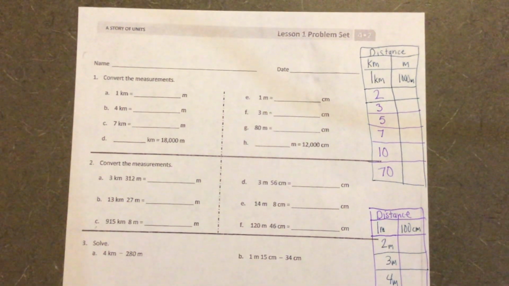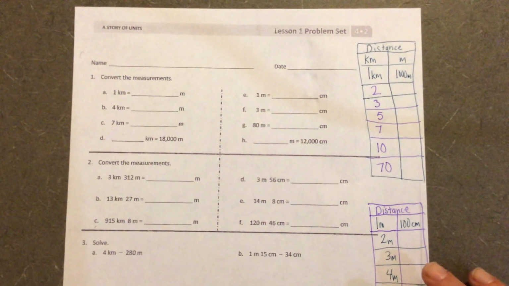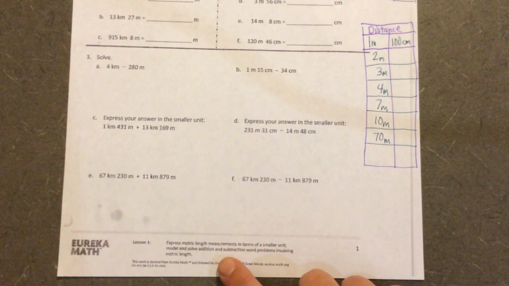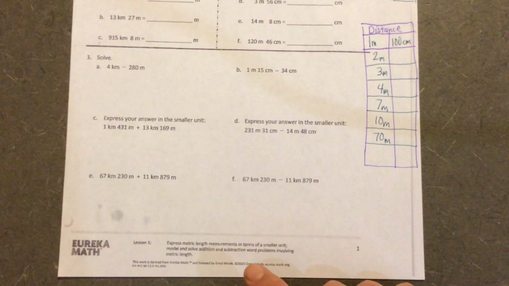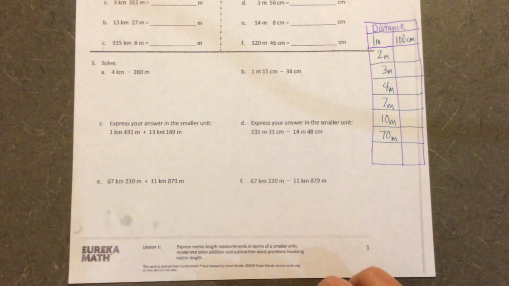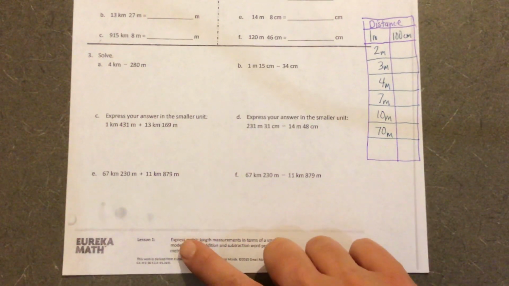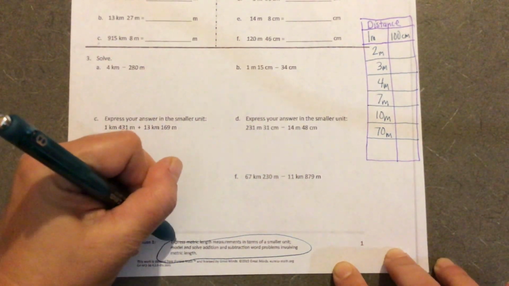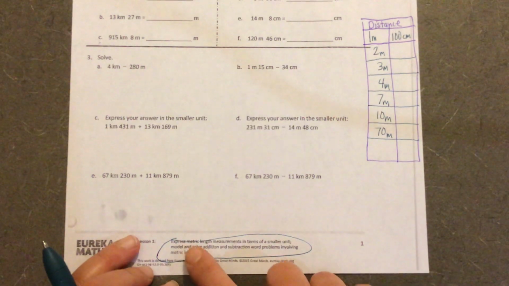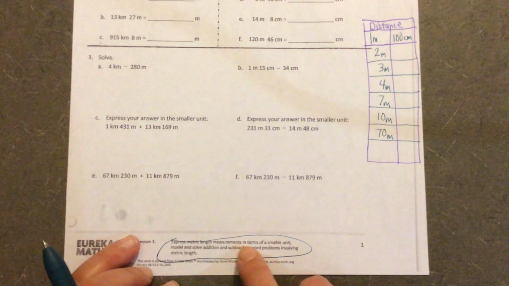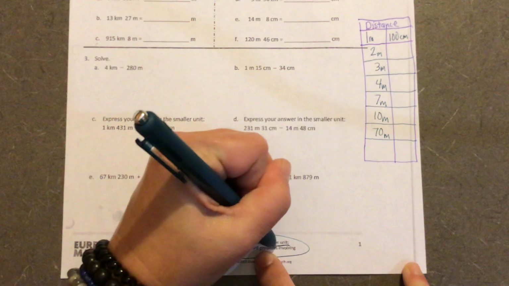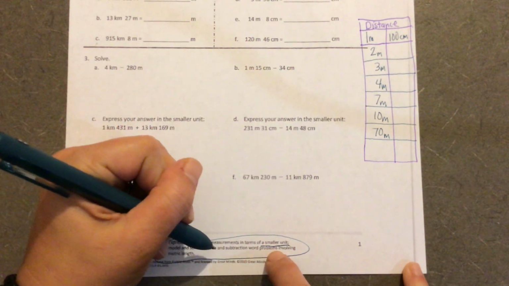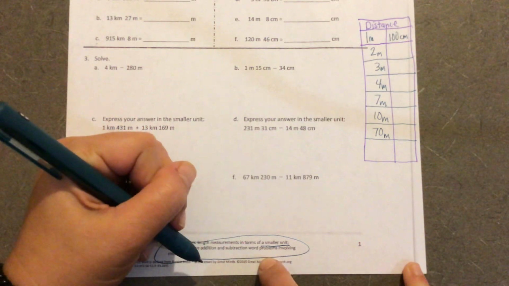Hey, fourth grade. Today we're going to do problem set 1. So this happens to be module 2, and we're talking about the metric system. And remember, if you peek down here at the bottom, it always gives you a little sneak peek of what the goal is. So it says express metric length measurements in terms of a smaller unit, model and solve addition and subtraction word problems involving the metric system.